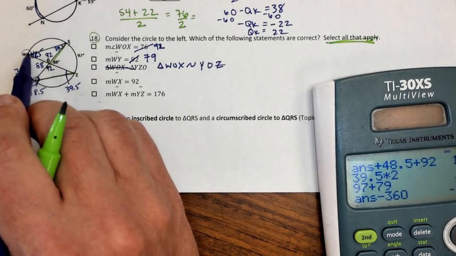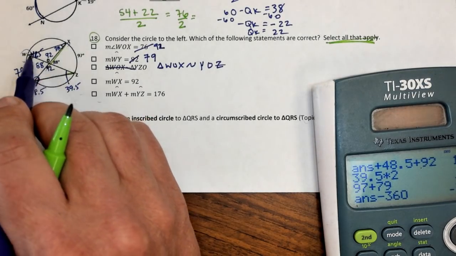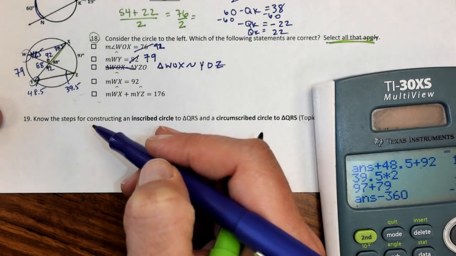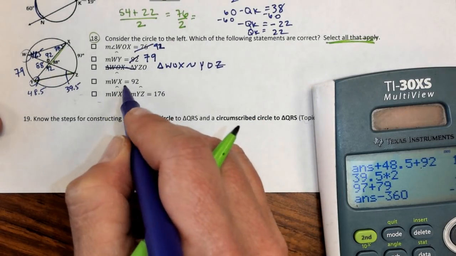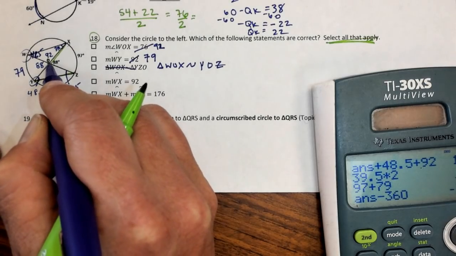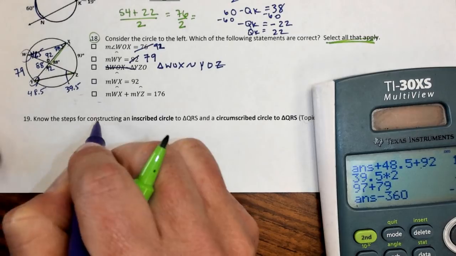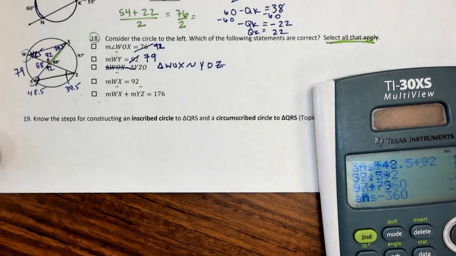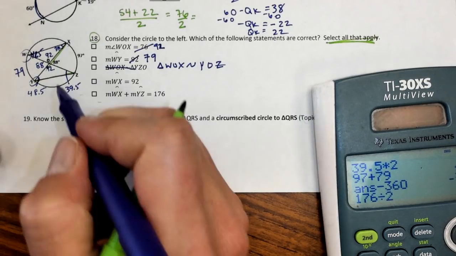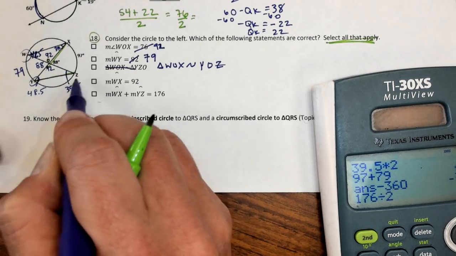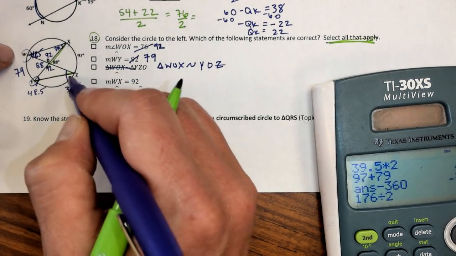WX. So the measure of WX is 92. It's only 92 if it's a central angle, right? So is this a central angle? We don't know. What we do know is that we can figure out what these two together equal, right?